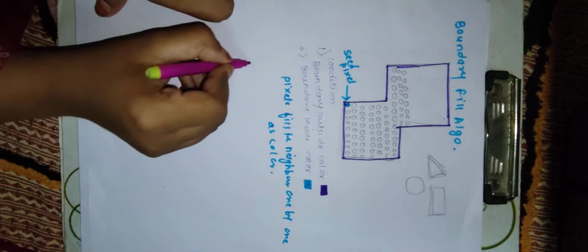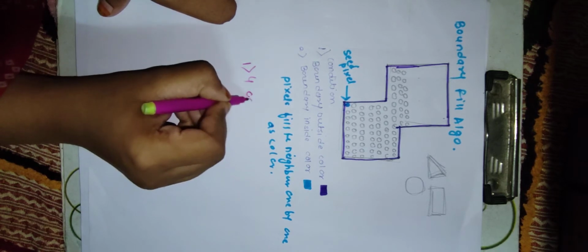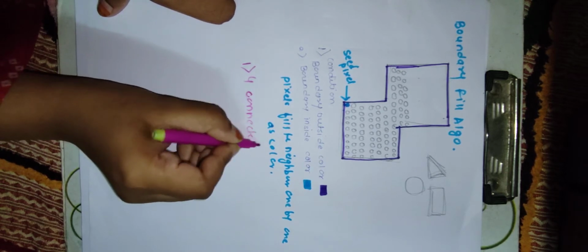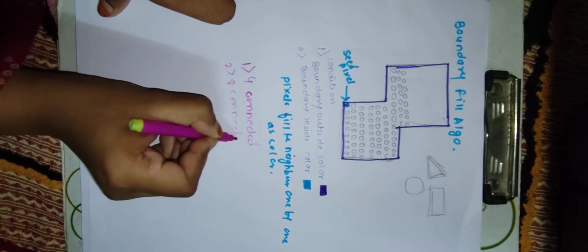The first one is the four connected approach, and the second one is the eight connected approach. Here we start with the four connected approach.